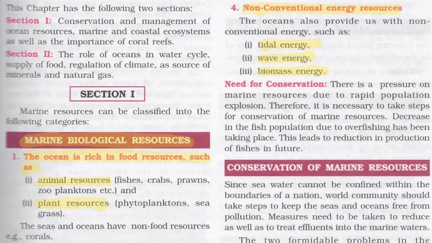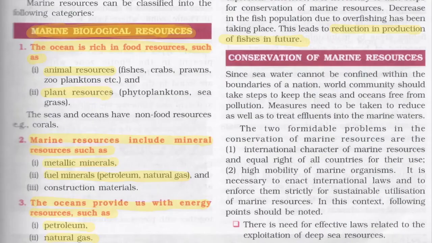So there is a need for conservation of marine biological resources. Why? Because with the increase in population, it is necessary to conserve marine resources, as the fish population is decreasing due to overfishing, and this leads to a reduction in production of fishes in future. Conservation of marine resources: measures should be taken to reduce and treat effluents that are directly discharged into the marine waters.